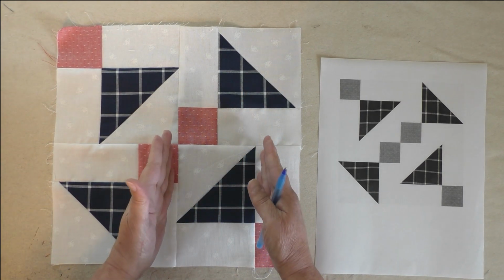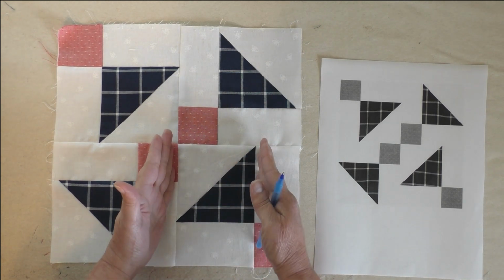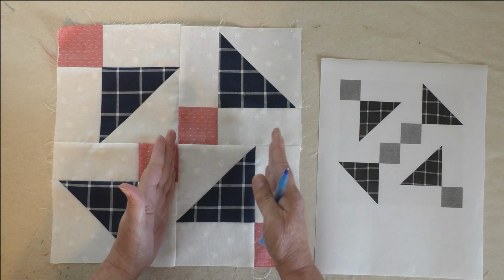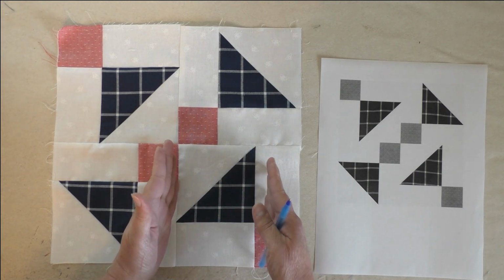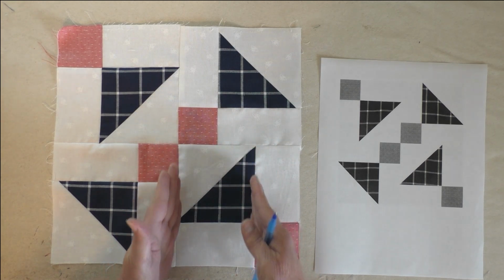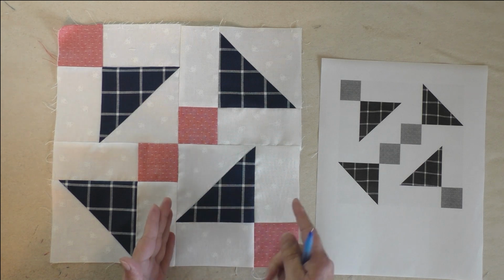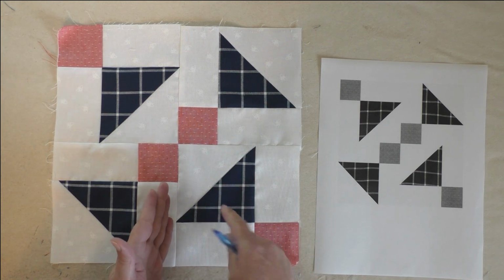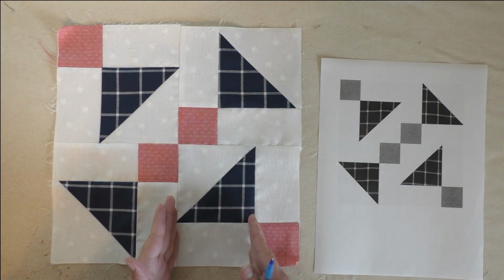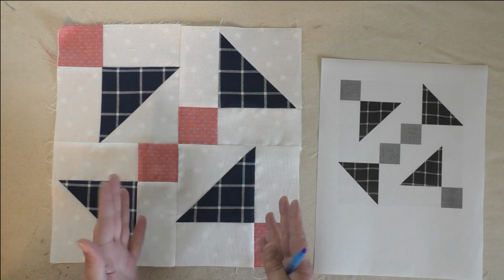If you sew a piece together to another piece, like say these 2 triangles here, the blue triangle and the white triangle, you sew those together and that becomes a unit. And if you sew those 2 together with this little rectangle piece, then that's another unit. So you can call this a half-square triangle unit, and you can call this the triangle rectangle unit, whatever you want to call it. And sometimes we'll just call it A or B.